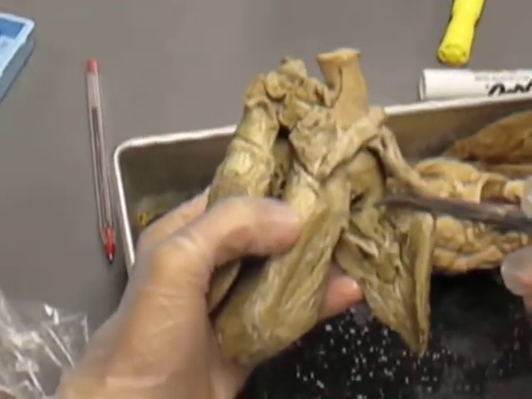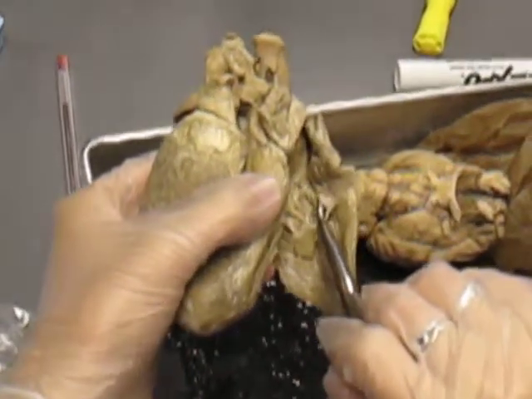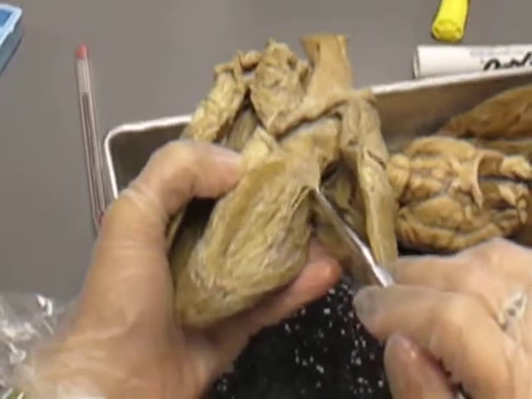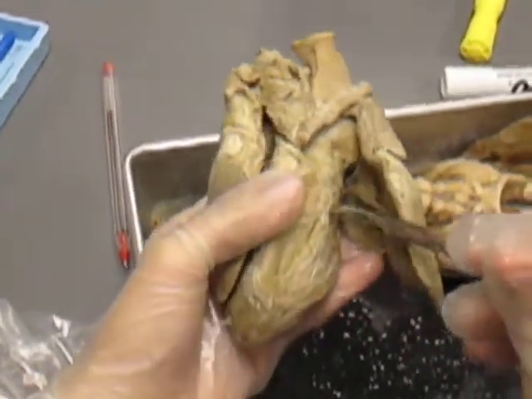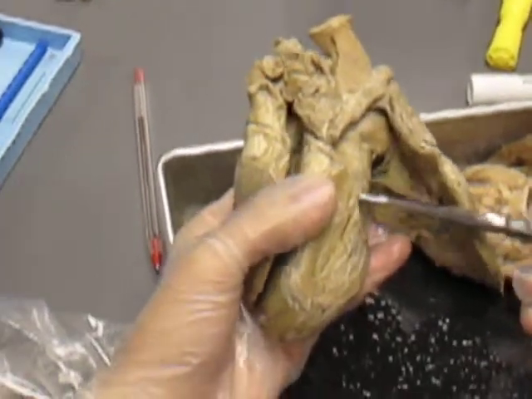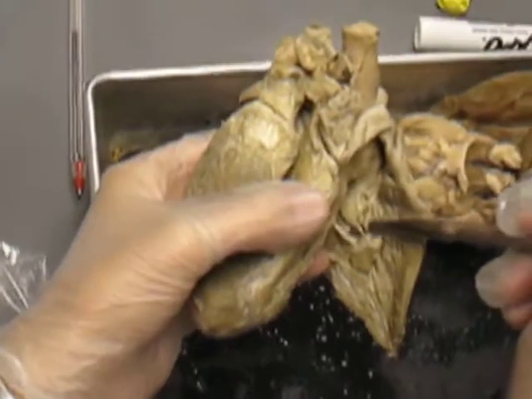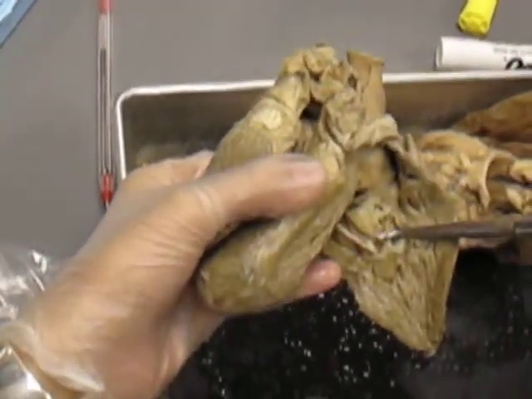Can you point to the valve thingies again? 1, 2, and 3. So those are your tricuspid valves. This right here, these little tendon-like things, that's your chordae tendineae. Can you guys all see that?